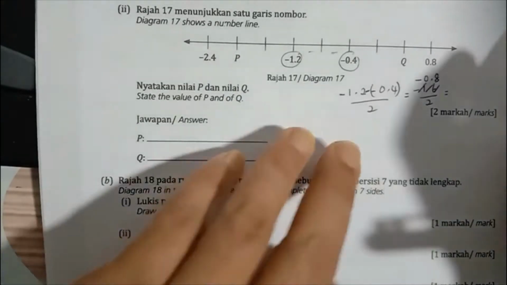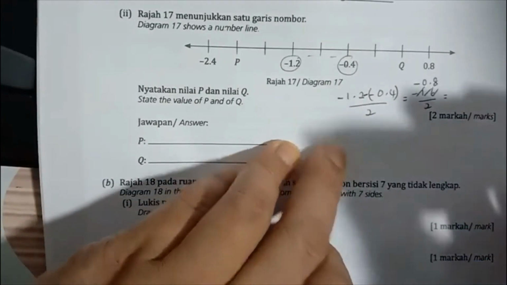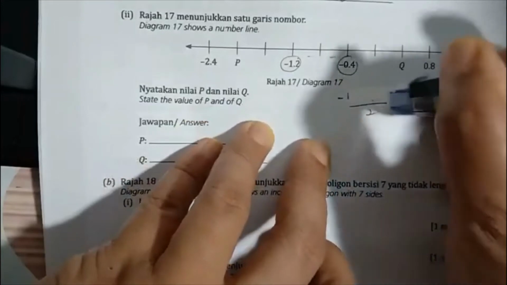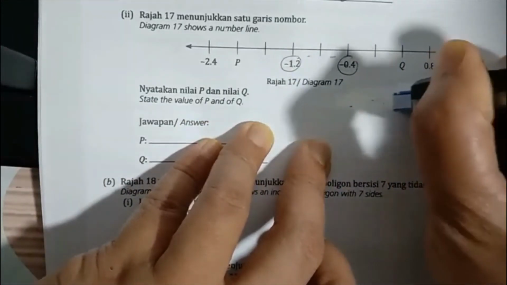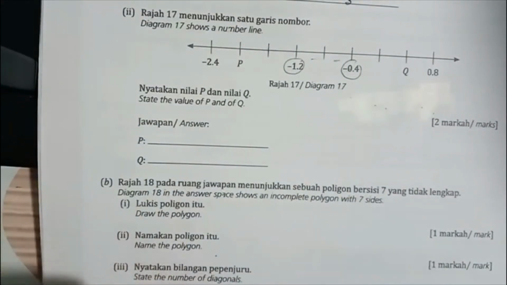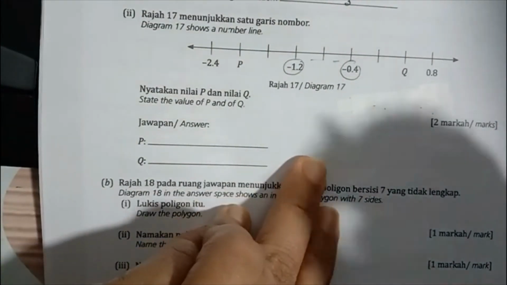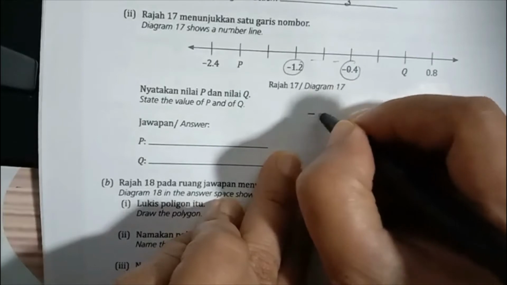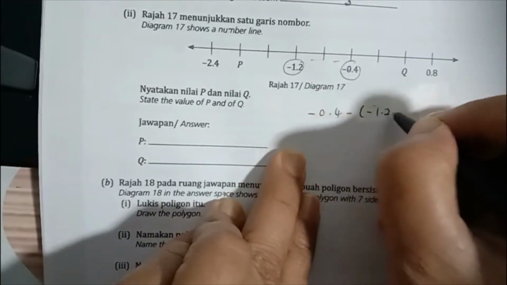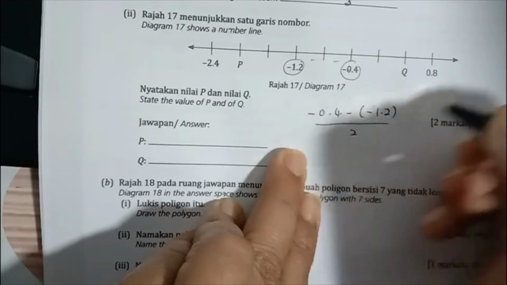I write again, there's a mistake here. Sorry, the biggest value minus the smallest value. So you have negative 0.4 minus negative 1.2, divided by 2.